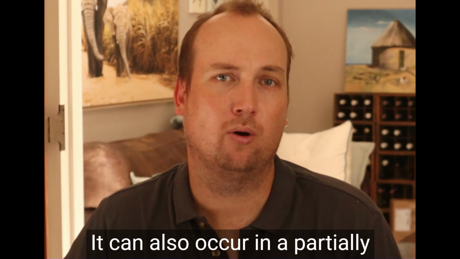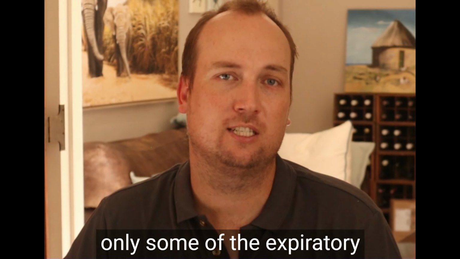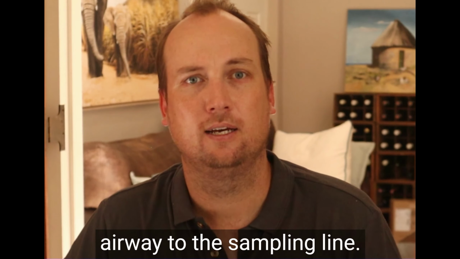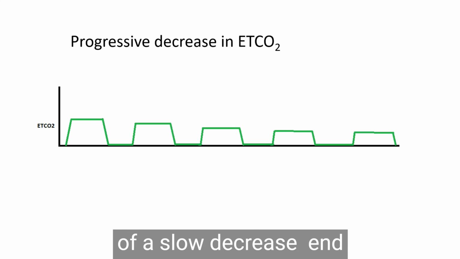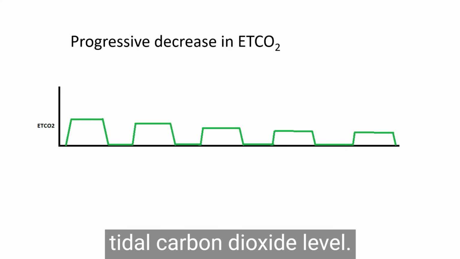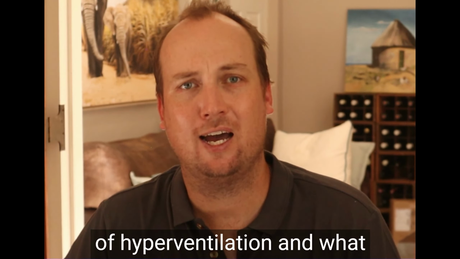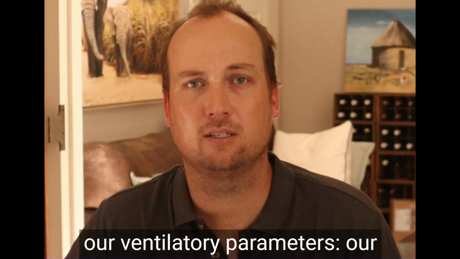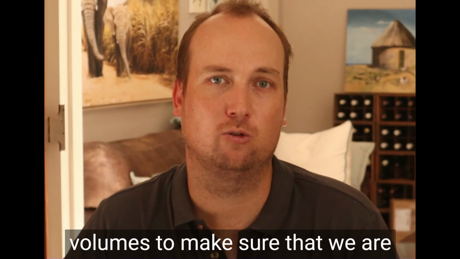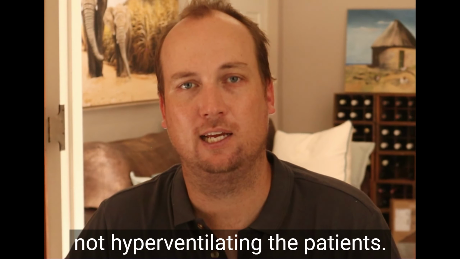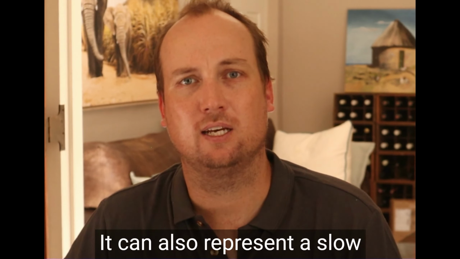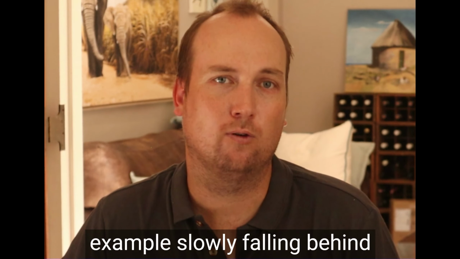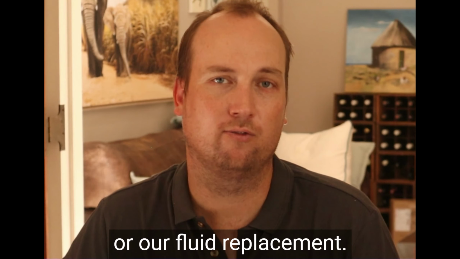It can also occur in a partially dislodged airway, where only some of the expiratory gas is returning via the airway to the sampling line. The next pattern is that of a slow decrease in end-tidal carbon dioxide level. And we can see this in states of hyperventilation. And what we want to do here is check our ventilatory parameters, our respiratory rate, and our tidal volumes to make sure that we are not hyperventilating the patient. It can also represent a slow decrease in cardiac output. For example, slowly falling behind on our fluid resuscitation or our fluid replacement.